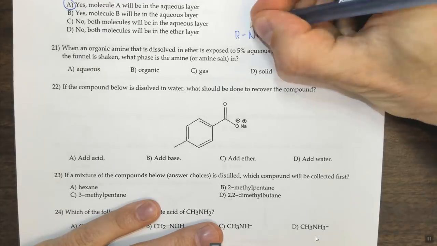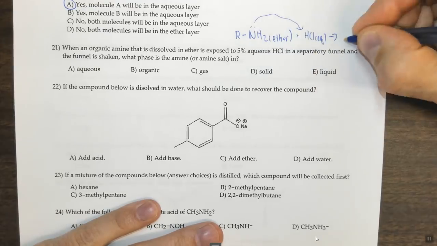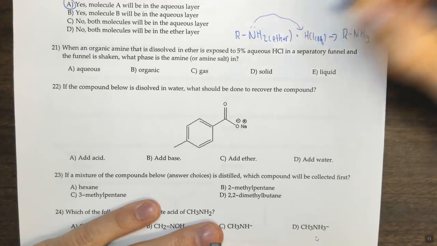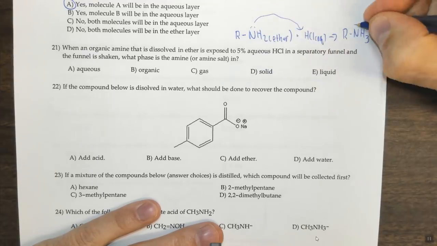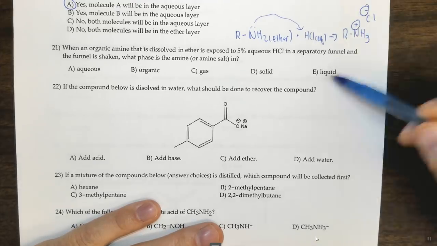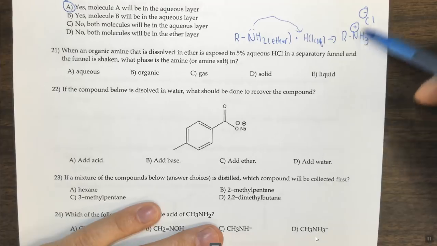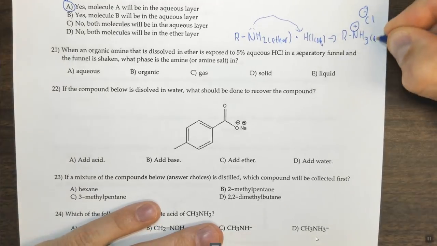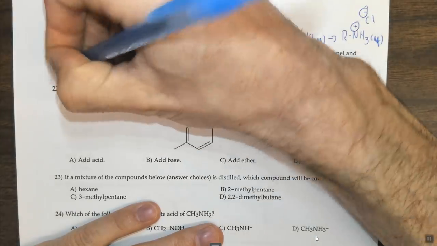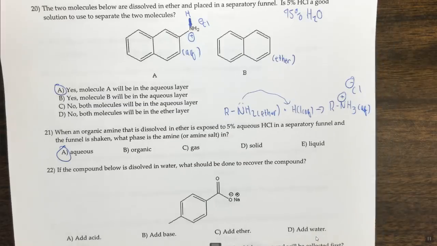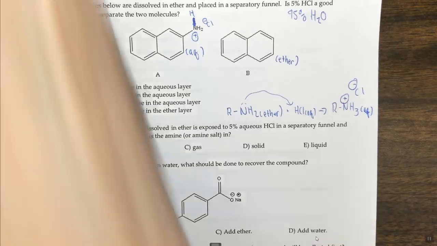The amine gets the proton, and what you end up with is R-NH3 plus, NH2 becoming NH3 with a plus charge, and then the counter ion is Cl minus. This compound is ionic. Ionic compounds are not soluble in ether, but they are soluble in water. So this one's aqueous. The answer to number 21 is aqueous. If you didn't see number 20, it's basically the same question.